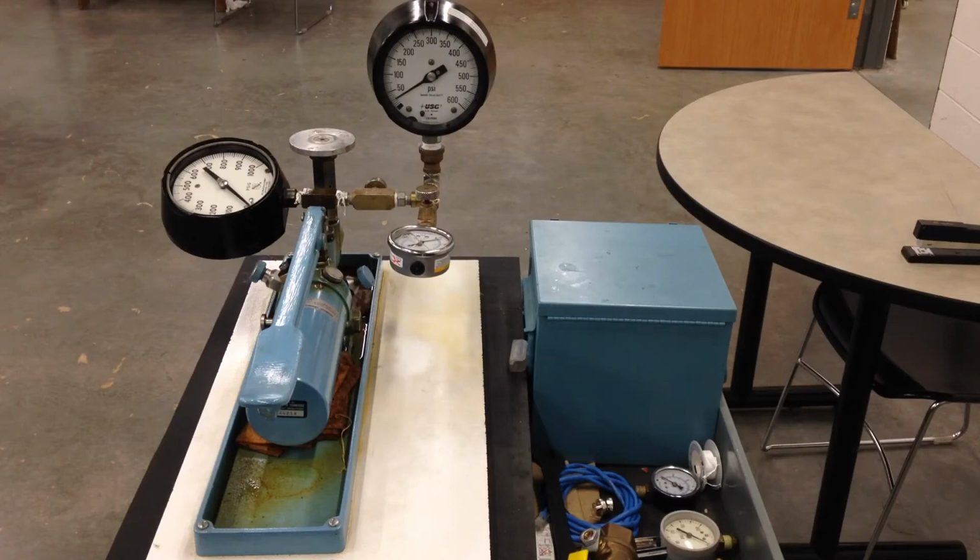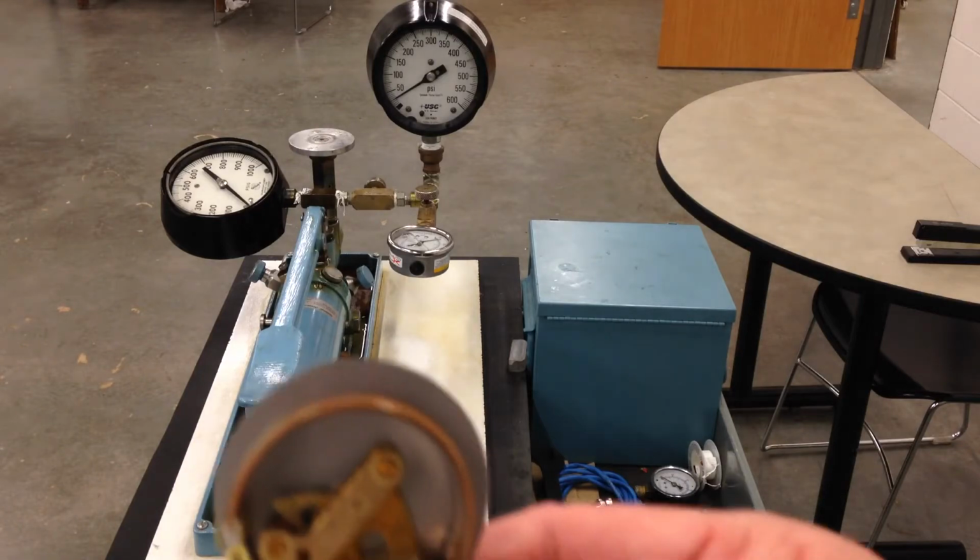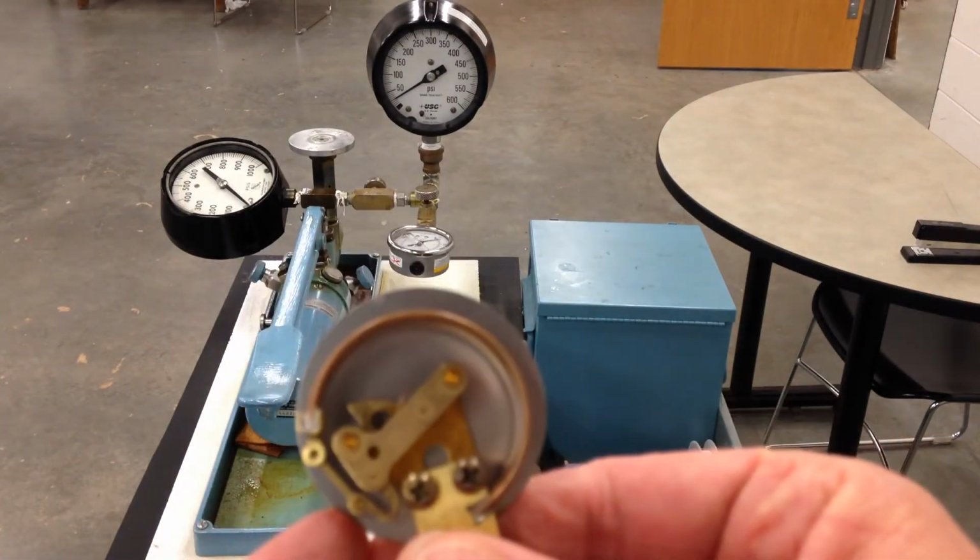This is the Ashcroft pressure gauge tester. Yes, it's old. I think the record shows it dates from the early 1990s. But in any event, it is what it is, and that's what we're going to use to demonstrate Bourdon pressure gauge testing. But first, perhaps it would be useful if we took a look at what a Bourdon pressure gauge is. So I'm going to put one up in front of the camera here.